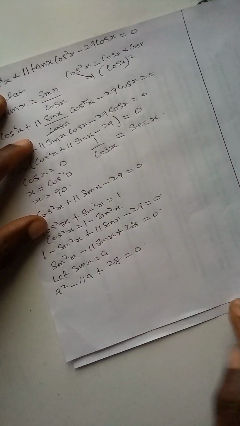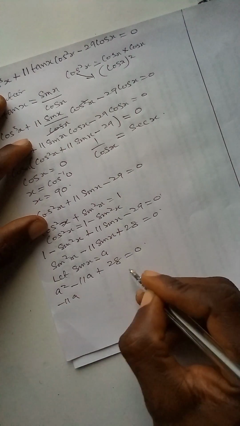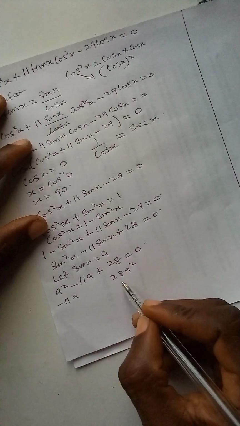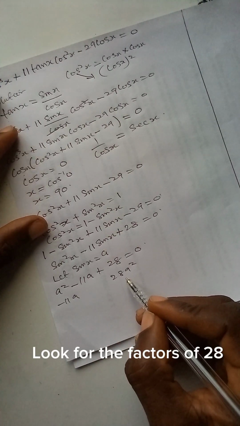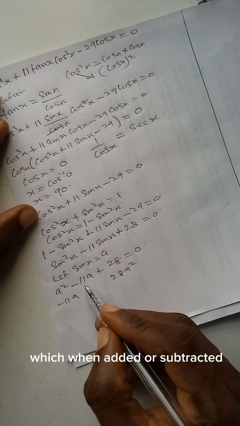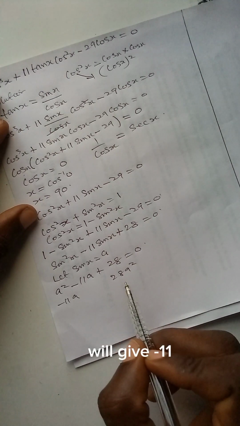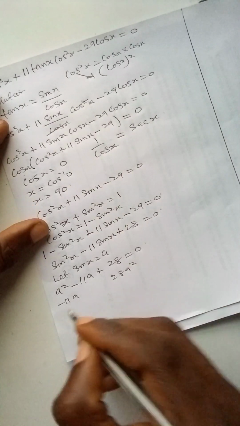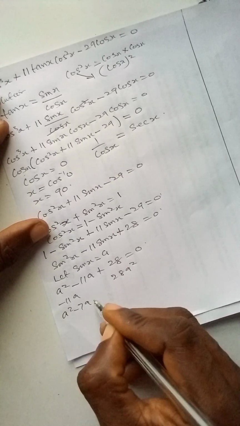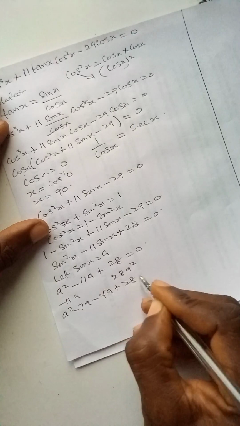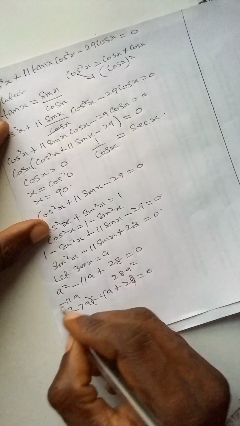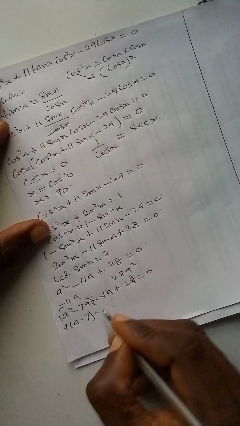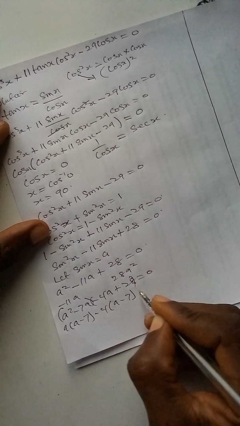I now have a quadratic equation. The sum is minus 11a. The product is 28a squared. We will now look for the factors of 28 such that when they are added, we will have minus 11. The factors of 28 that will give us minus 11 when they are added are minus 7 and minus 4. Yes, minus 7 and minus 4. So a squared minus 7a minus 4a plus 28 is equal to 0. Let us group. In the first bracket, a is common, a minus 7. In the second one, minus 4 is common, a minus 7 is equal to 0.